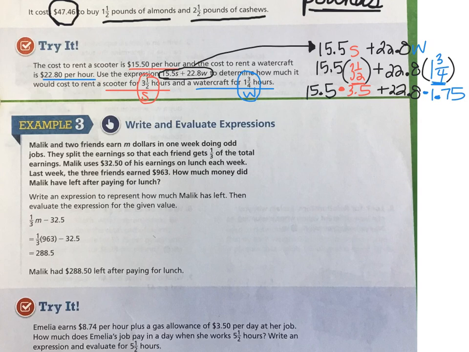So now we're going to multiply. The cost of renting the scooter for 3 1/2 hours is $54.25, plus the cost of renting the watercraft is $39.90. Now remember, on the calculator, you might not see that extra zero at the end, and that's okay. You just need to make sure that you have that zero because you're talking about dollars and cents.